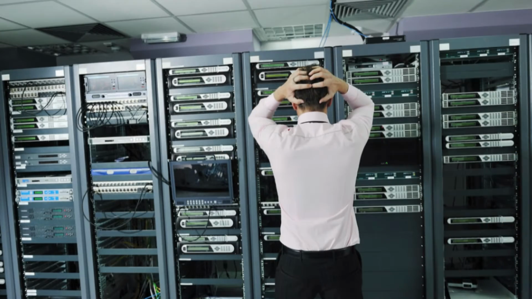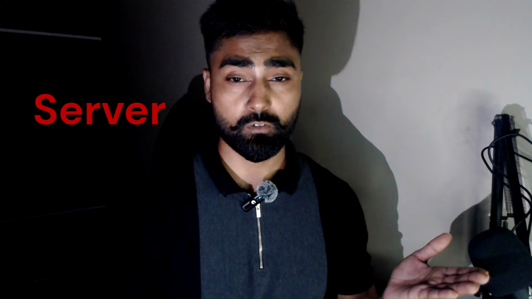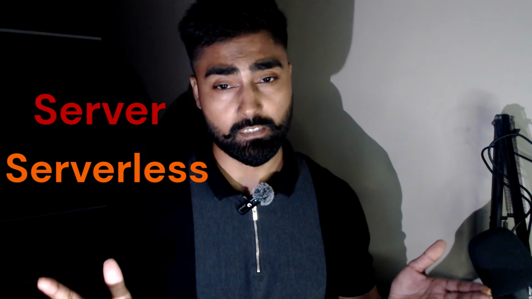Well, there will be a server, but me as a coder, you as a programmer, we don't need to worry about the server issues, right? The scale up, scale down, any sort of that issue. I just need to focus on my business logic, complete my business requirement, and push that code to the server. And that's it. Okay, let's try to understand it with a real life example. So let's divide this into two parts. One, server architecture, second, serverless architecture.